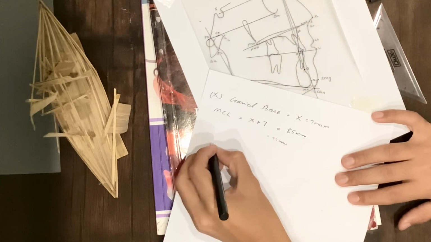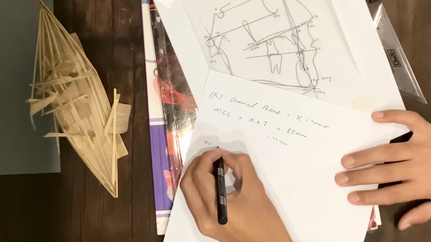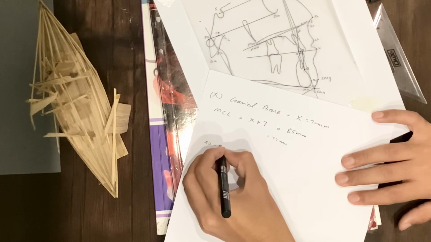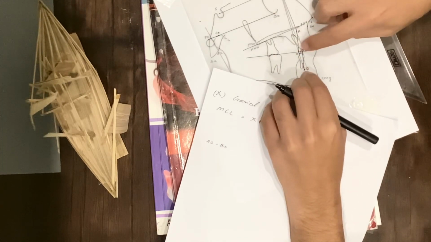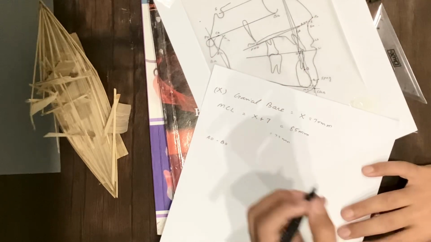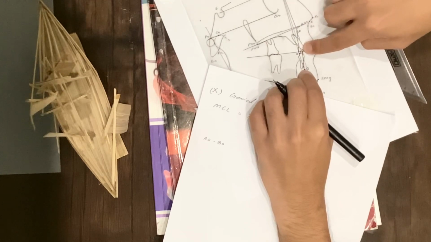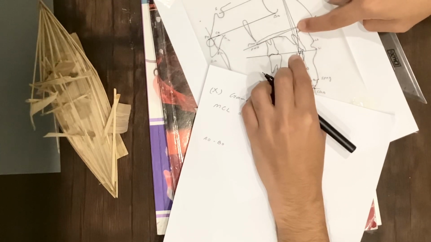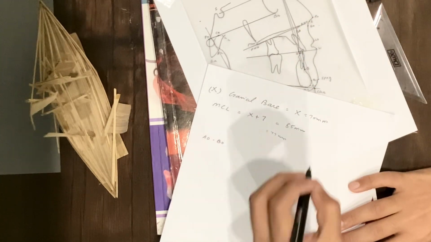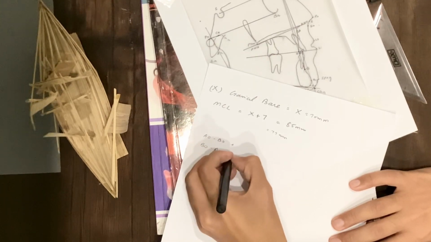If the AO point is ahead of BO, then this value will be positive. If the BO point is ahead of AO, as in this case, where the BO point is ahead of the AO point, then the value will be negative.